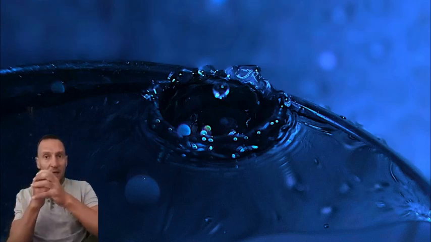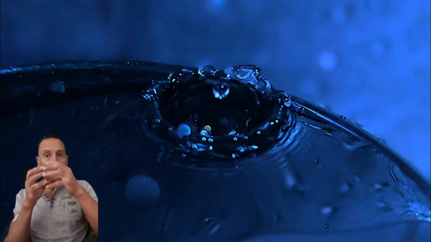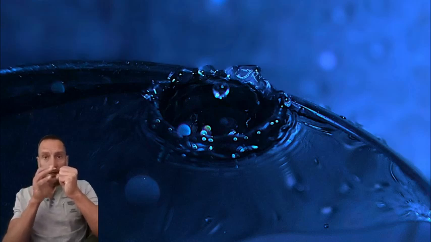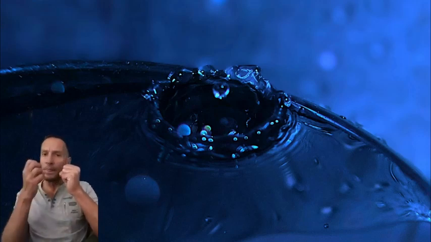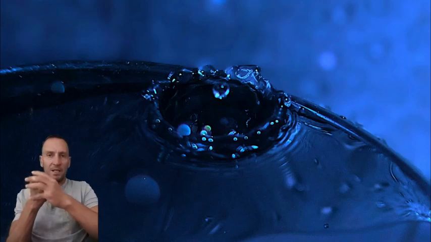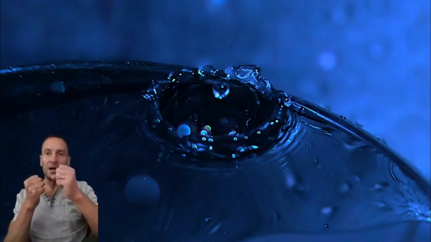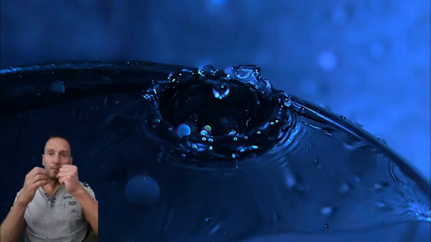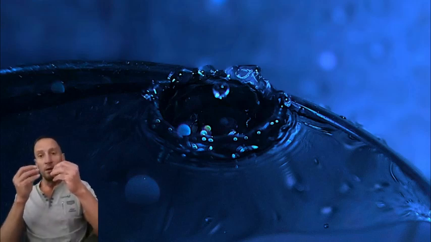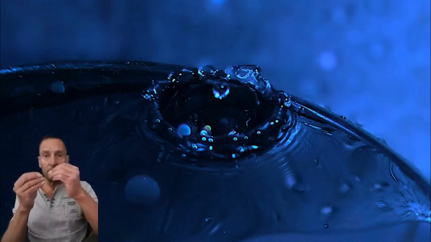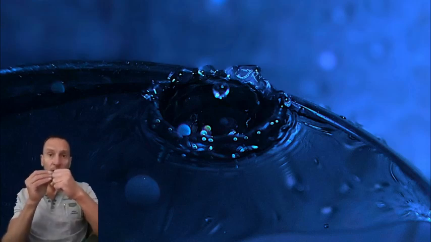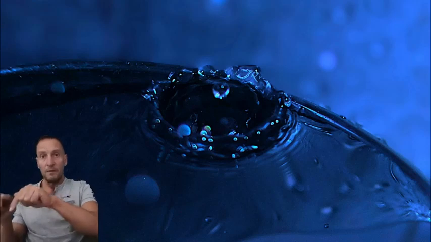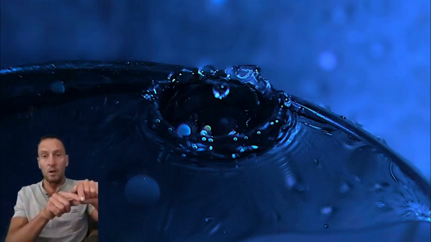Now they get together, and if the forces between the atoms and the molecules of the solute are stronger, it will never get dissolved in water. That's the basic principle. But if the intermolecular attraction between the solvent and the solute is stronger than the forces within the solvent and within the solute, it will be dissolved.